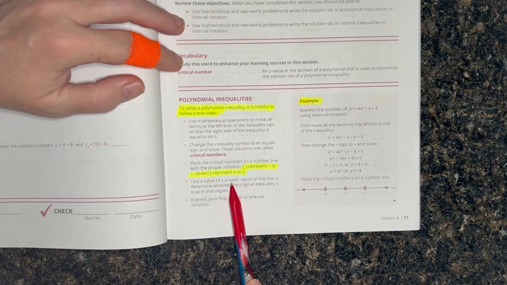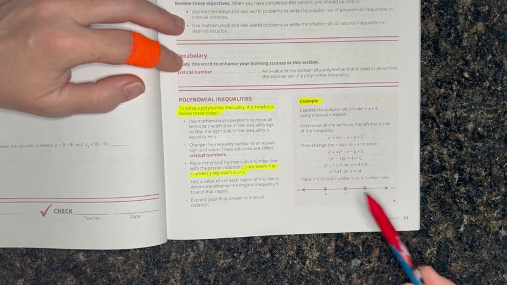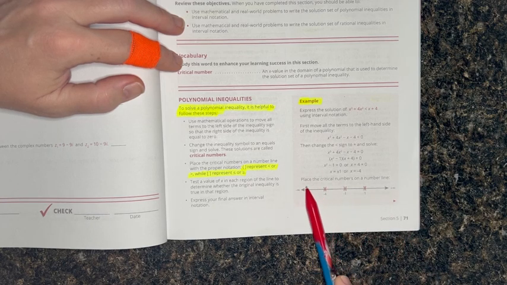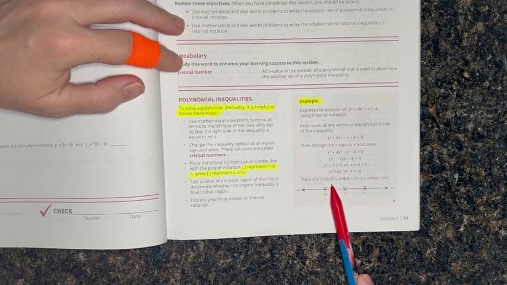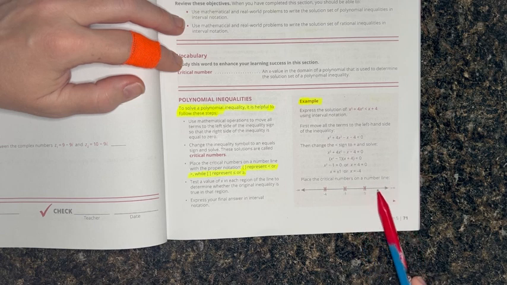Then, which goes on to the next page, so I'm going to read the last two. Test the value of x in each region of the line to determine whether the original inequality is true in that region. So what they mean is you're going to test a value that is less than negative 4. You're going to test a value that is between negative 1 and negative 4. You're going to test a value between negative 1 and 1. And you're going to test a value that is greater than 1.